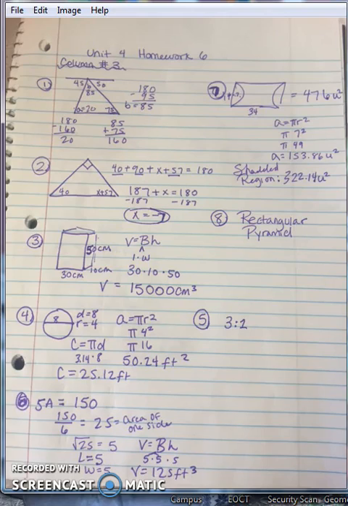Unit 4, Homework 6, column number 3. Okay, number 1, angle A and angle B. So I went ahead and drew this out so we can fill in the missing puzzle pieces here. So we got 45 plus 50, and then we know that a straight line equals 180 degrees. So if you add 45 plus 50 together, you get 95. You can subtract 180 minus 95 and find that will equal 85. So 85 would be angle B.